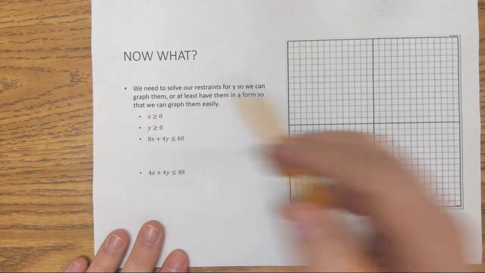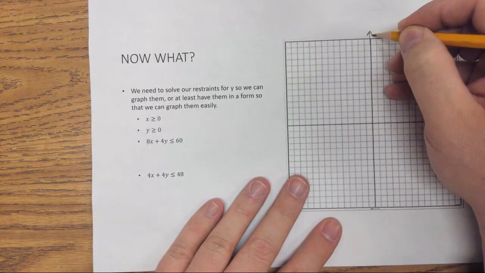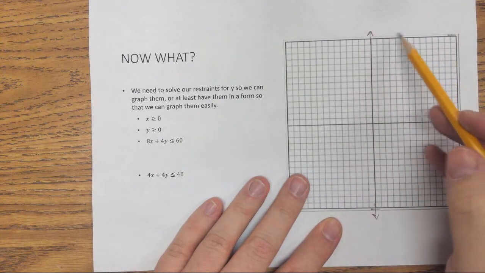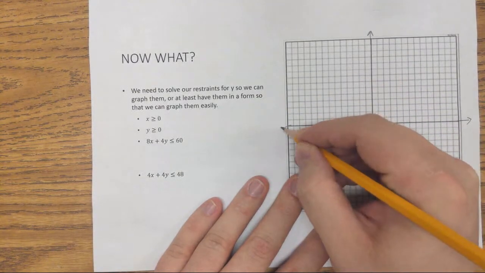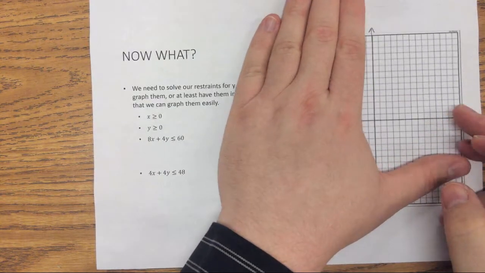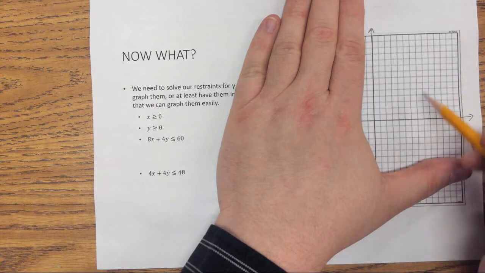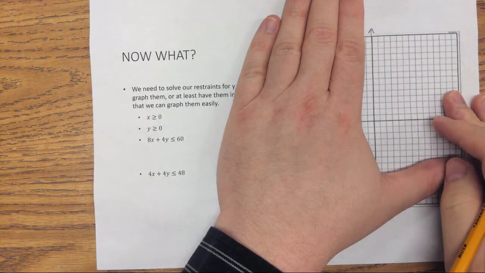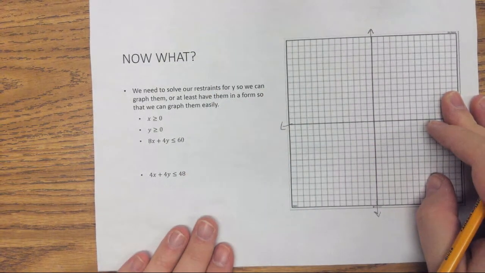Okay, so I know that x has to be greater than 0, so that's this. So I know that this is the area that I'm working with. Everything to the right of this. Okay. And then y has to be greater than 0. So right now I've already blocked out these bottom three. Okay, because x is greater than 0 is this way, y is greater than 0 is this way, so I'm just working within quadrant 1, this first quadrant of my graph. Okay, so that's going to be the area that we're going to be looking at.